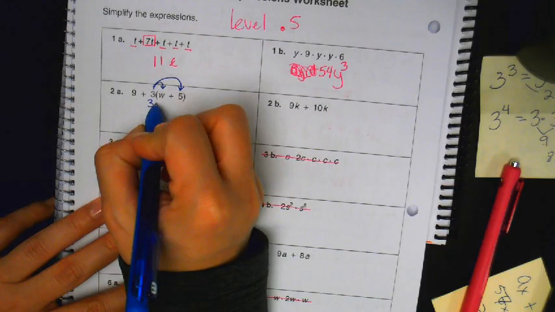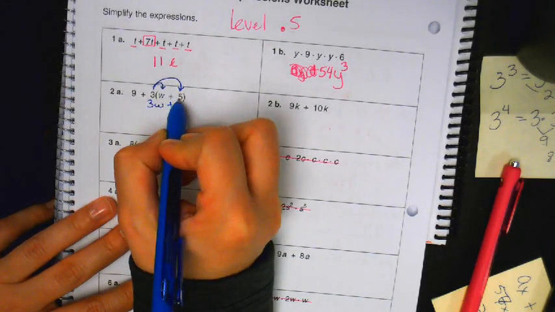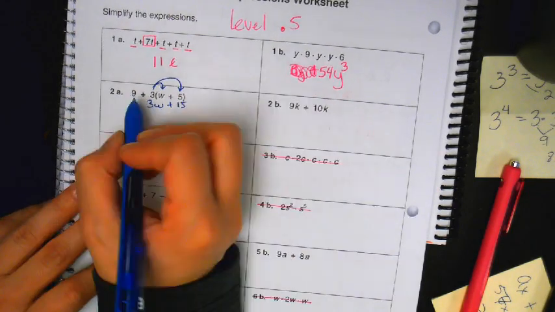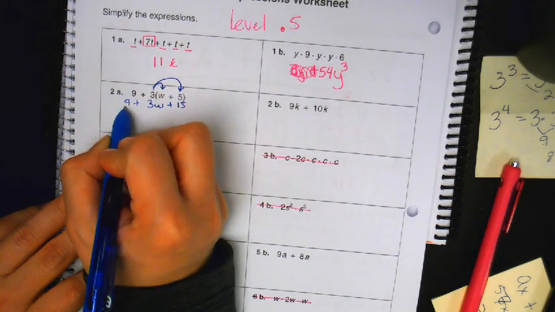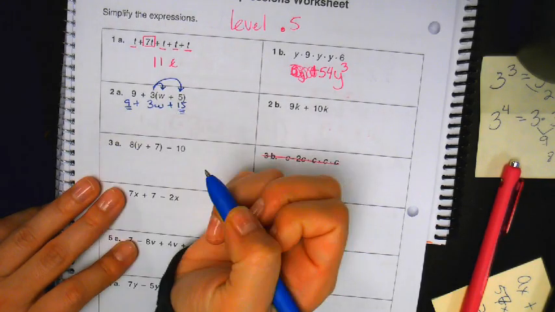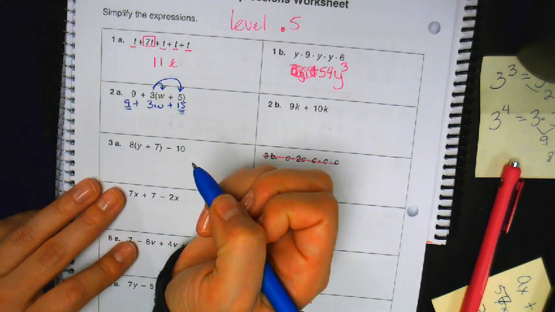So 3W plus, what's 3 times 5? 15. But then you have this extra 9. So this 9 gets placed with the 15. So it's 9 plus 15.